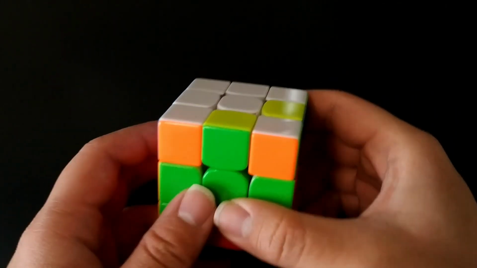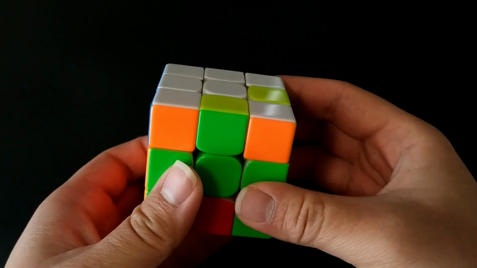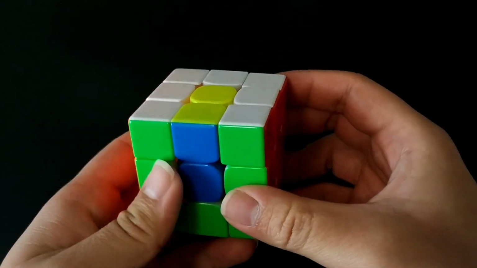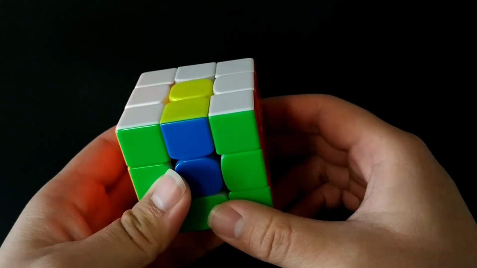Let's say you're entering the last step of the Roux method. So you're inserting your UL, your edges, and then now it's 4C. Have you ever struggled to figure out which case this is? Well, you're not alone, because this is a very common thing.